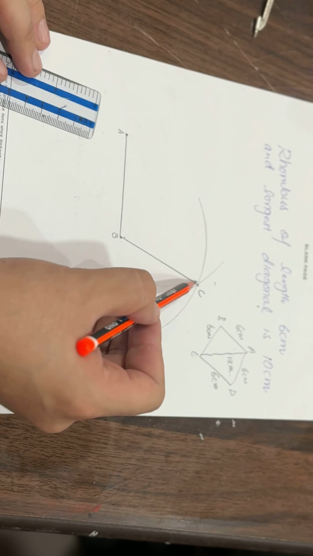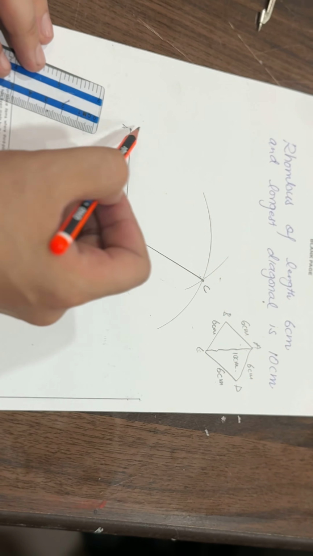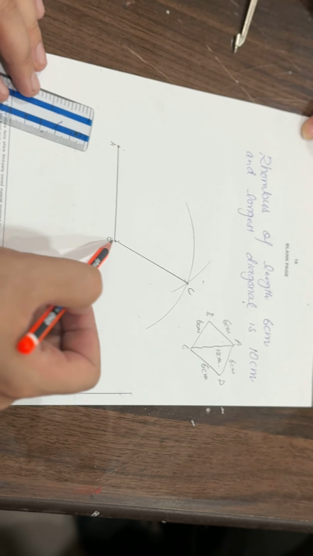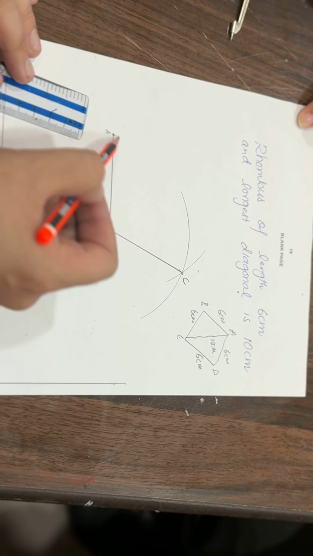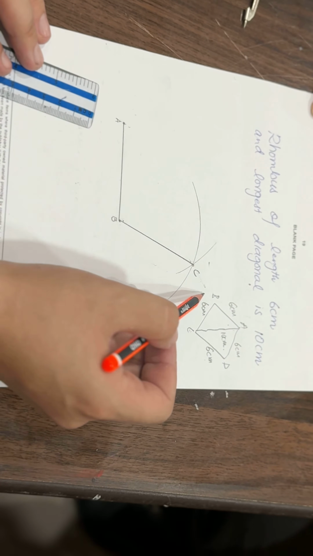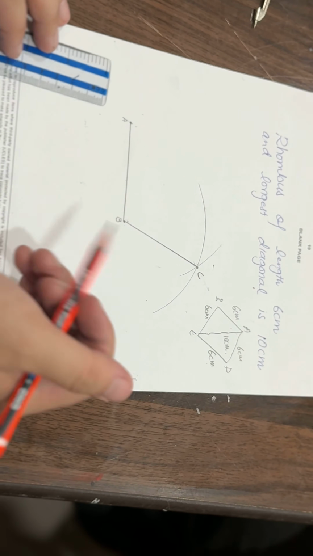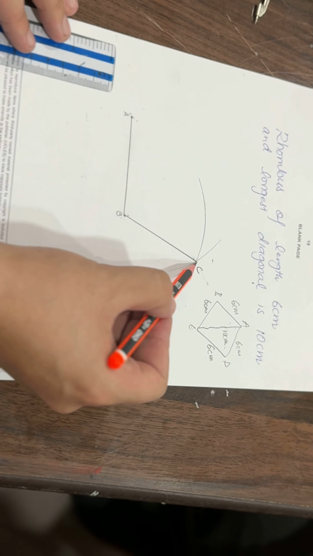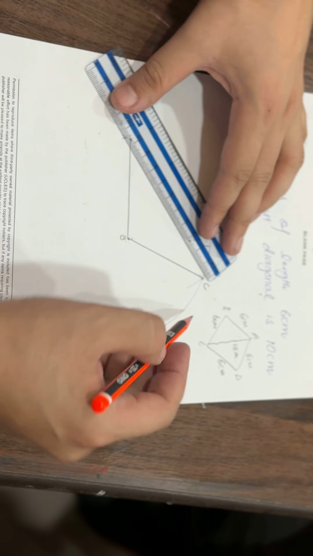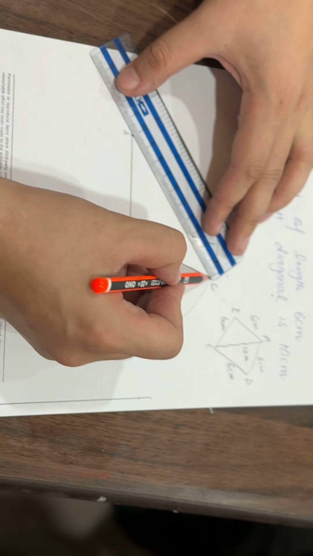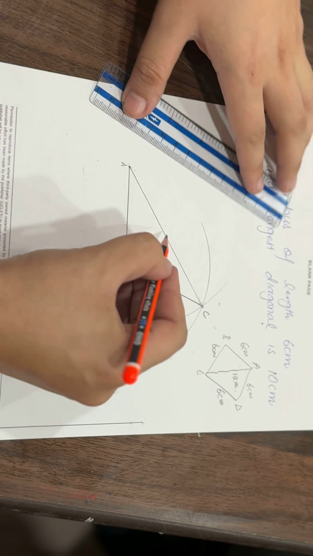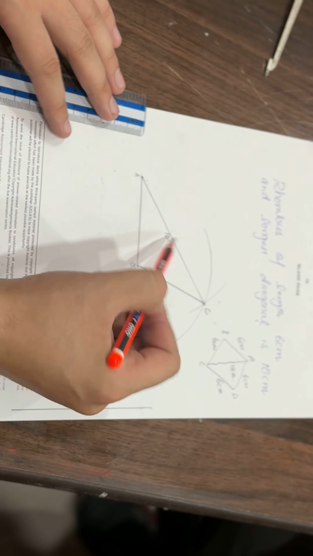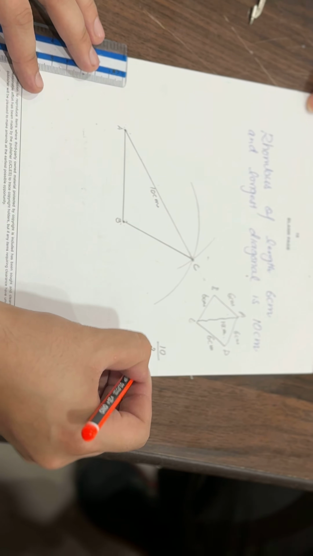Now I need to find out where my point D is. We know that my point D would be somewhere here, but I don't know, because the length of this diagonal cannot be the same as this one. That is the property of a rhombus. Now you have to understand that this is my ABC, half of my rhombus is drawn. So this length in front of you is approximately 10 centimeter, because we did this with the scale. We know that half of 10 centimeter is 5 centimeter.